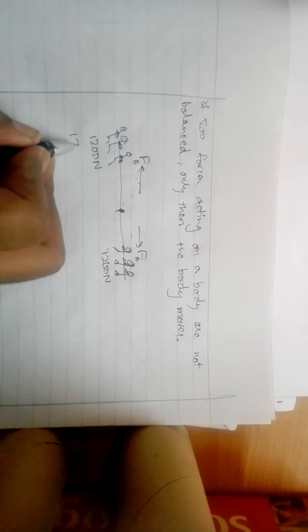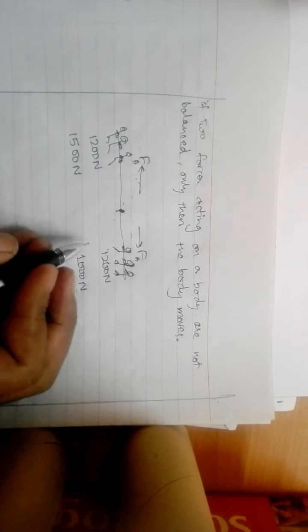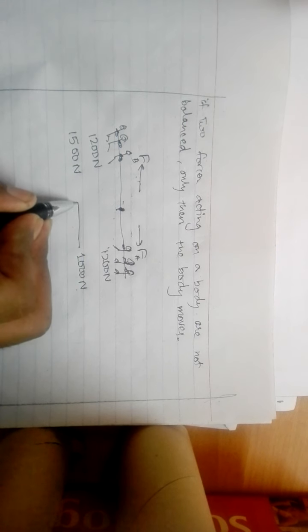Now let's say group B applies 1500 Newton of force, whereas group A applies only 1000 Newton. In that case, obviously, group A will be dragged toward group B and group B wins.